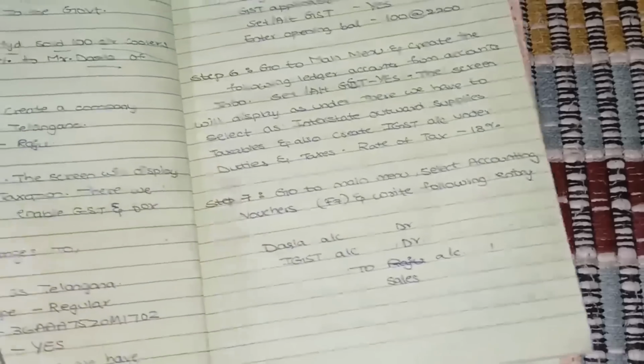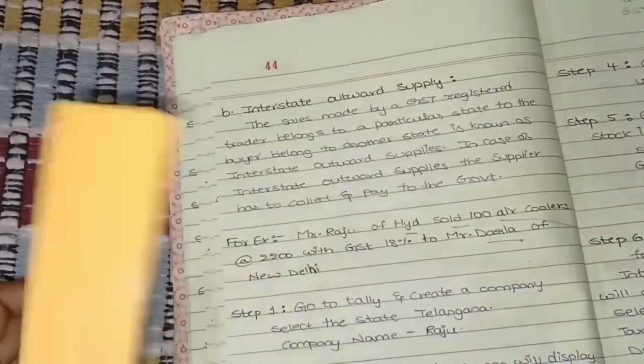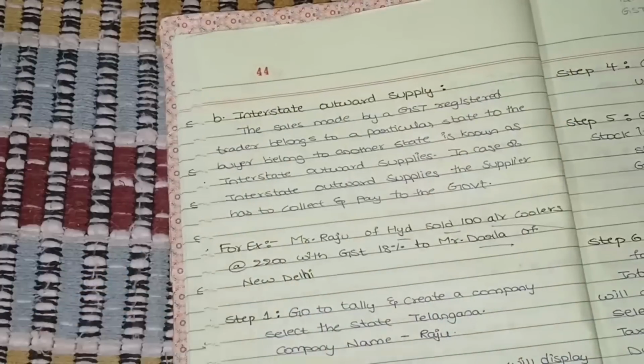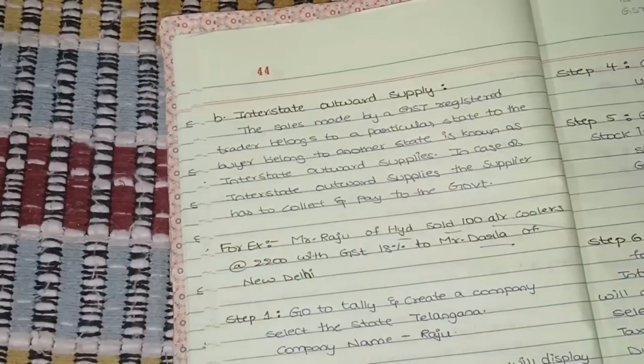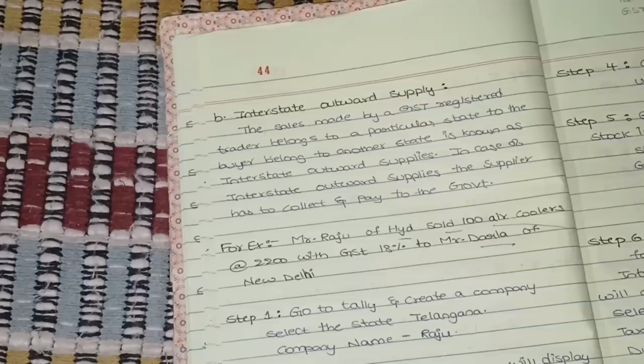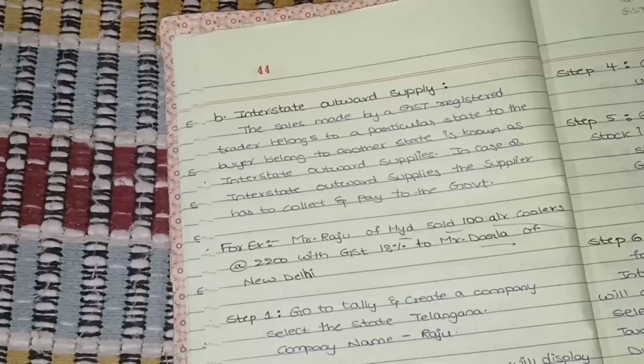So this is the inward supply. What does outward mean? Outward is nothing but sales. The outward supply, for example, Mr. Raju of Hyderabad sold 100 coolers to Datla of New Delhi. Sold means outward. So Datla is from New Delhi, Raju is from Hyderabad. Different locations: buyer and seller do not belong to one location, and here they are doing sales.